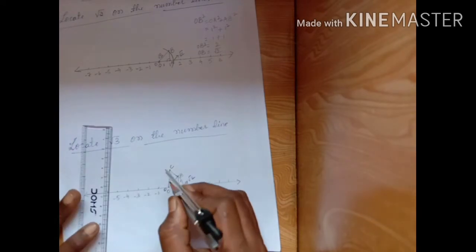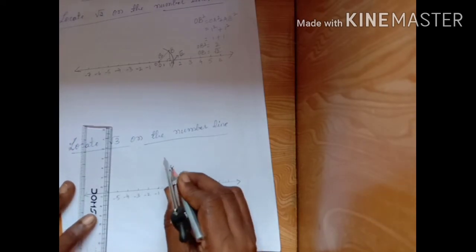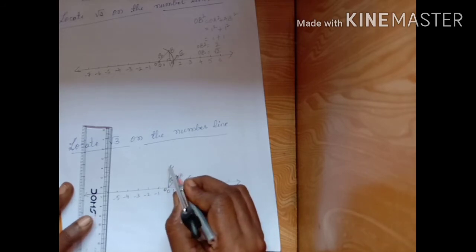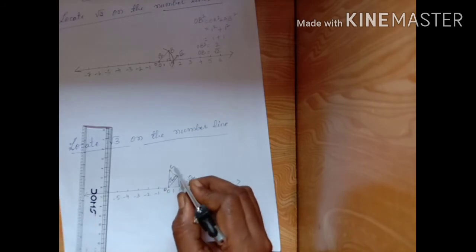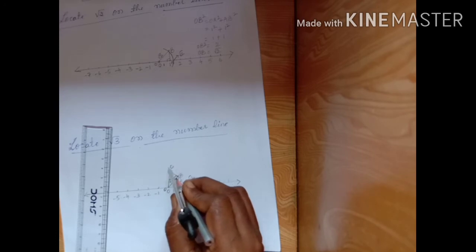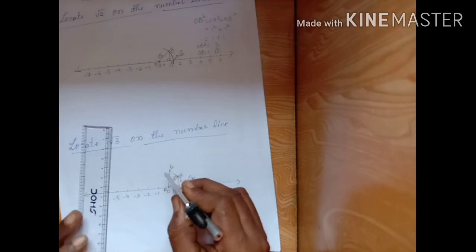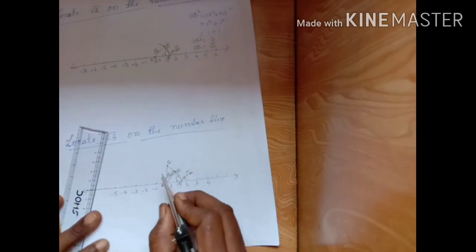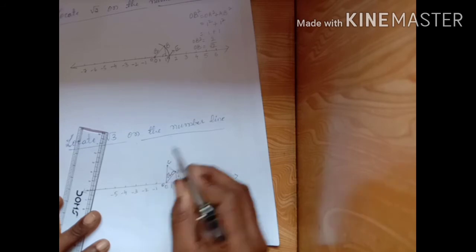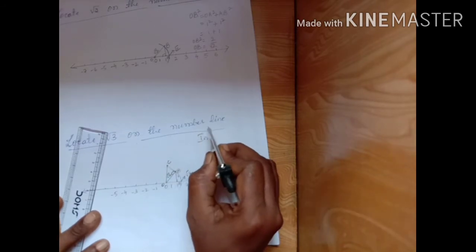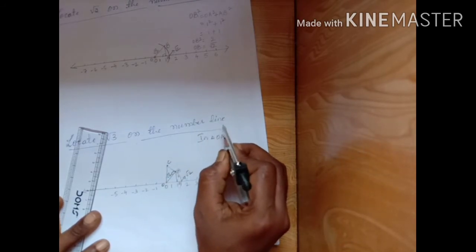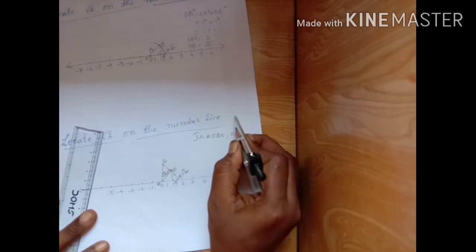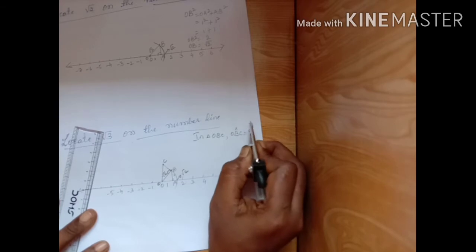Now we got OBC, which is a right angle triangle. B is 90 degree, is it not? Since angle B is 90 degree, OBC is a right angle triangle. Now according to Pythagoras theorem, in triangle OBC, angle OBC is equal to how much, children? 90 degree.